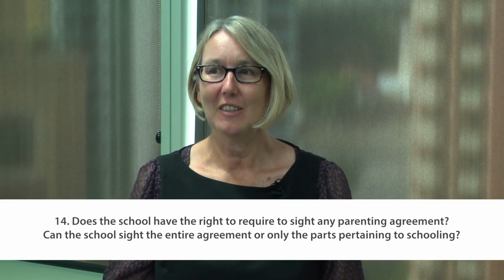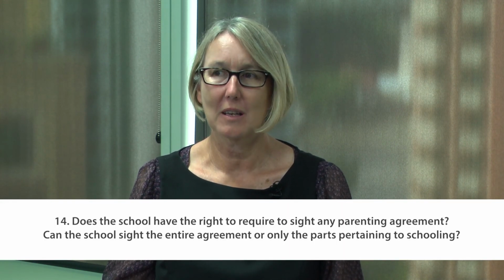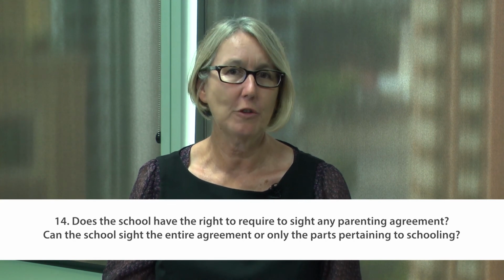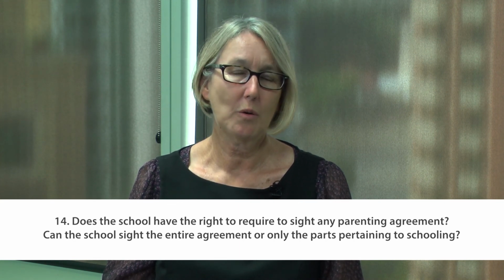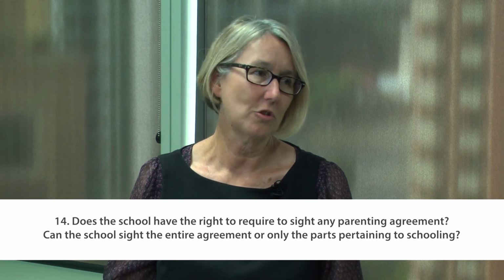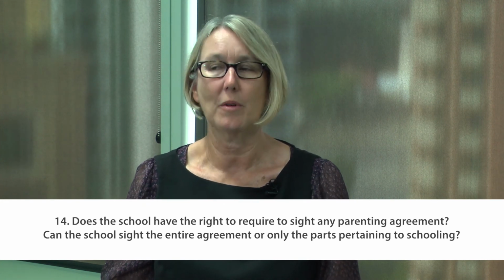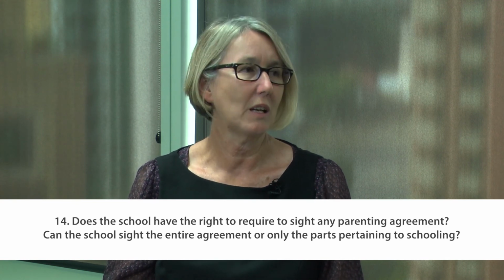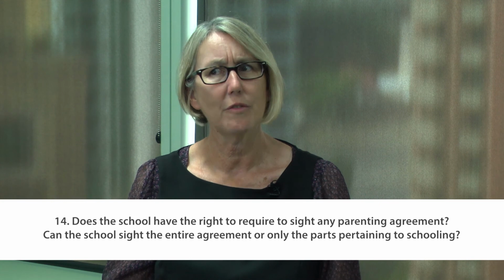Question 14 talks about parenting agreements, and it's an area that schools find particularly difficult to manage. Are they required to cite parenting agreements? Should they be allowed to? Should they be holding them on their files? You said earlier that parenting agreements rarely ever bind a school, so are they actually even of interest to schools?